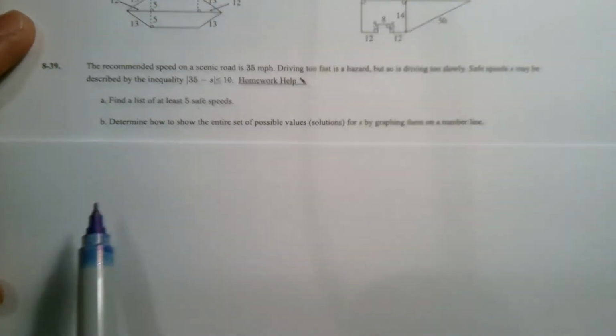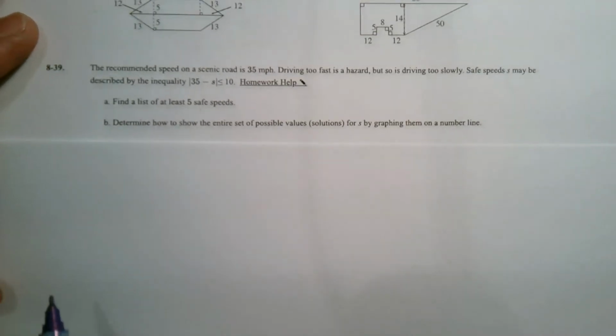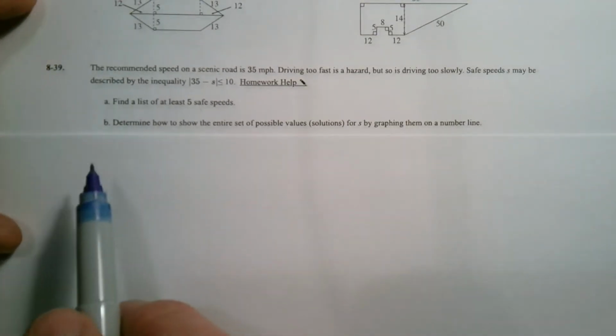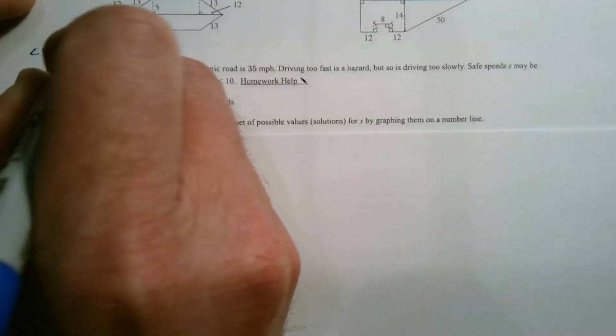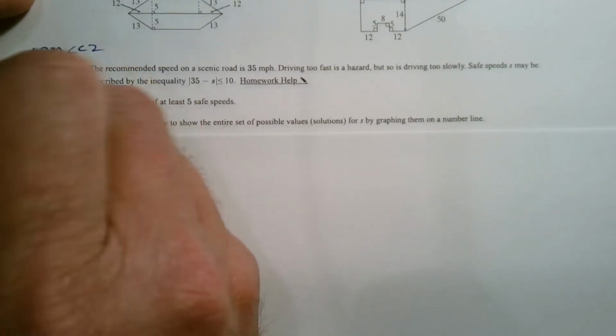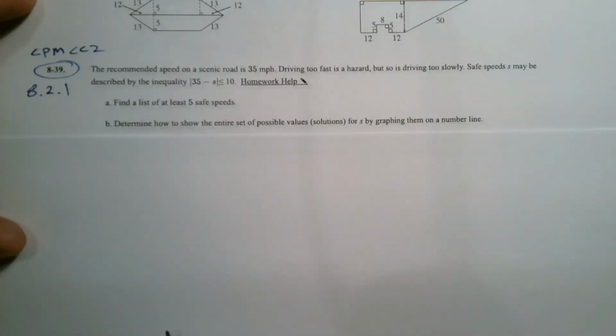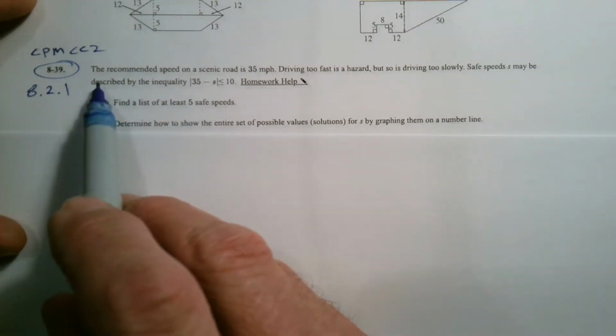We are looking at a problem that is interpreting an inequality. So taking an inequality and interpreting it to a real world situation and trying to find the values that work for that inequality. So this is coming from CPM, course 2, CC2, section 8.2.1, specifically number 8-39. I'll read the problem.